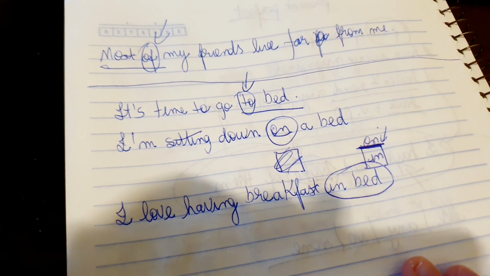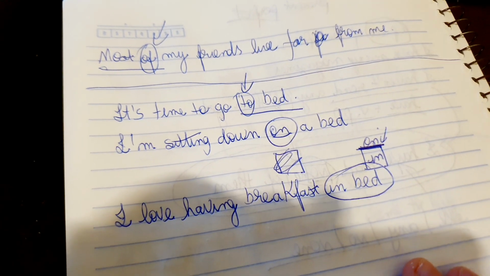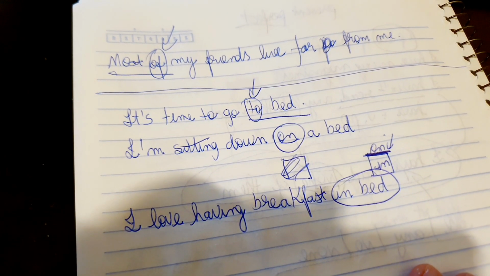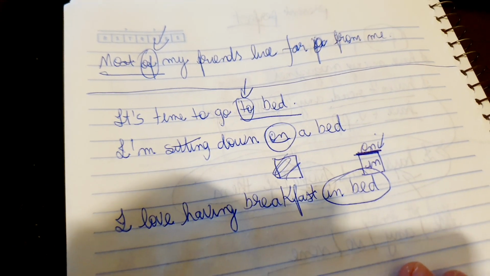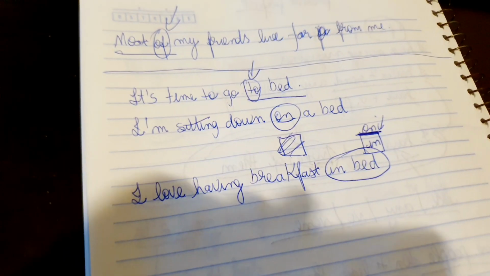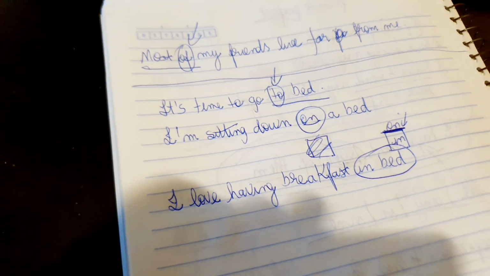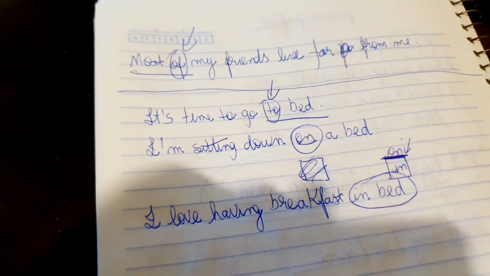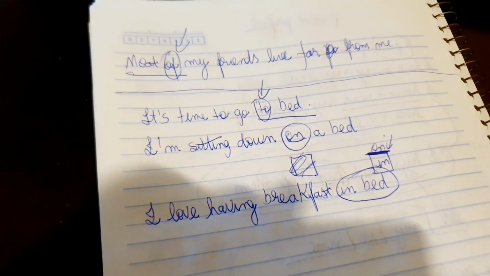That complete breakfast with everything, fruits, yogurts, juices, breads, cakes, everything in bed. Okay, I guess rich people like to have that. I'm not rich, so I have to keep dreaming.